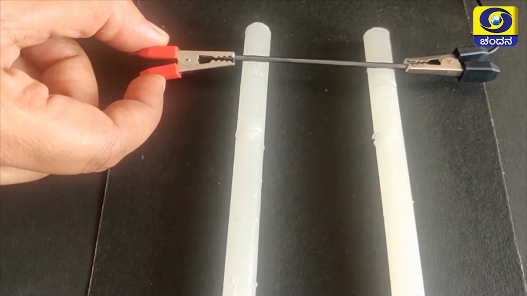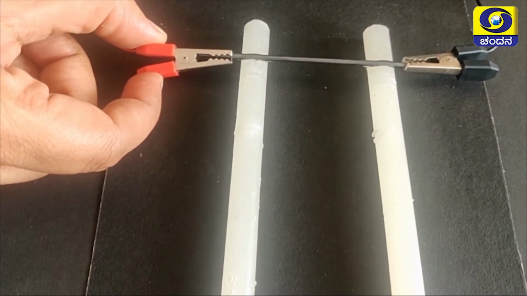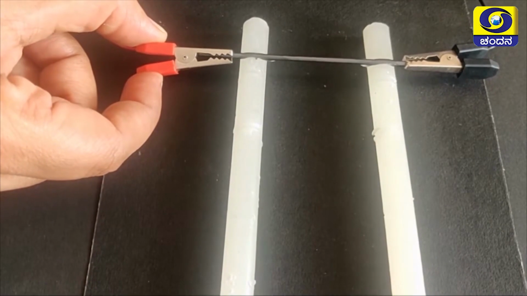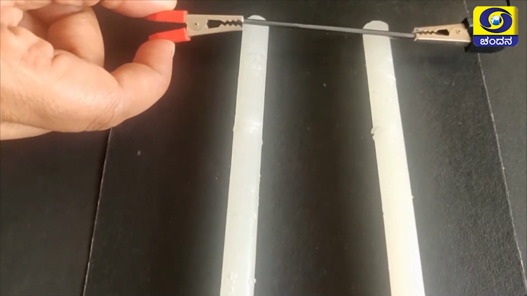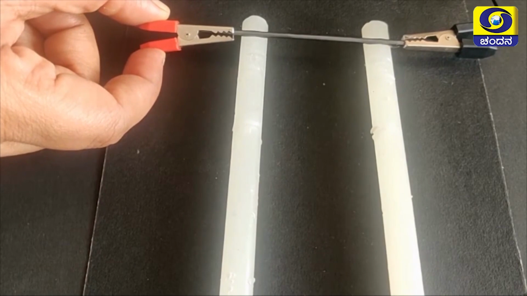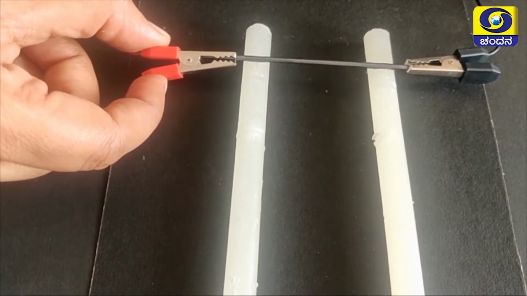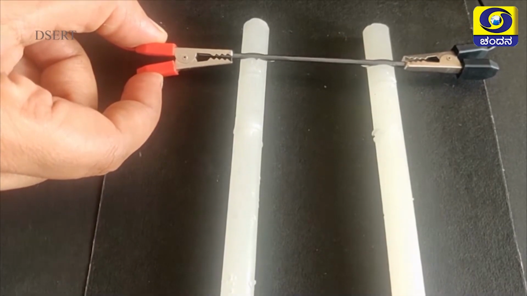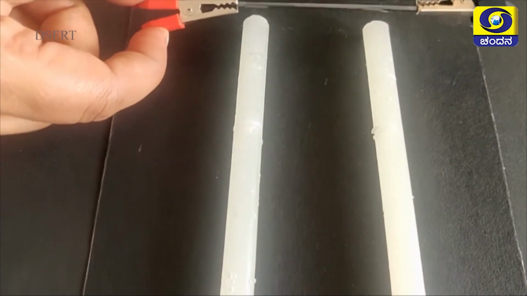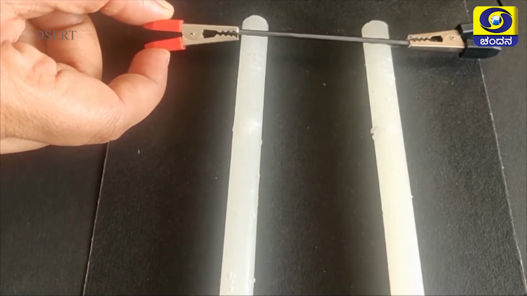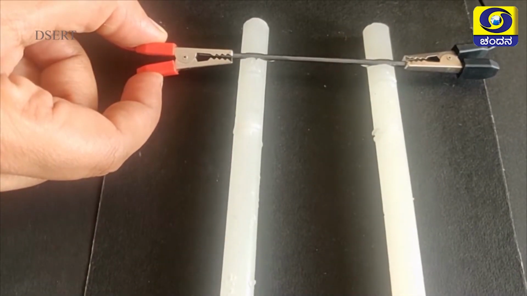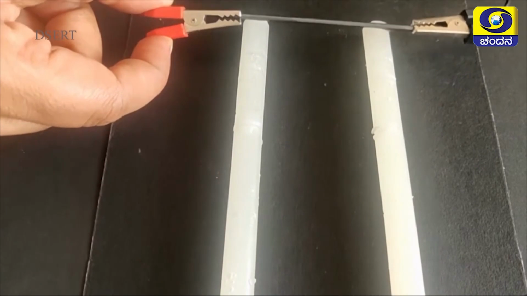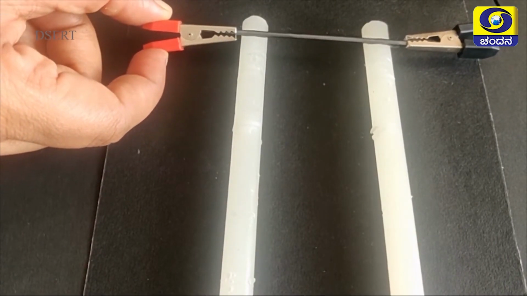So now just observe what happens. Yes, what are you observing? The candle is melting. That means the graphite lead is hot. What is the reason? Yes, it is because of the more number of collisions of electrons with the atoms, that is, the resistance is more. Therefore more heat energy is produced here. This is what we call the heating effect of electric current.